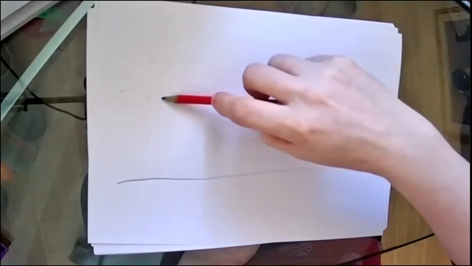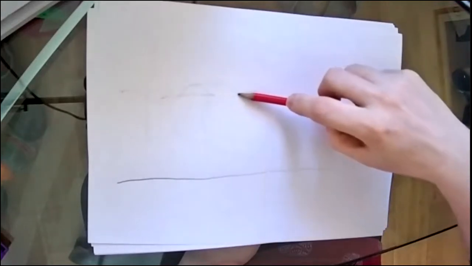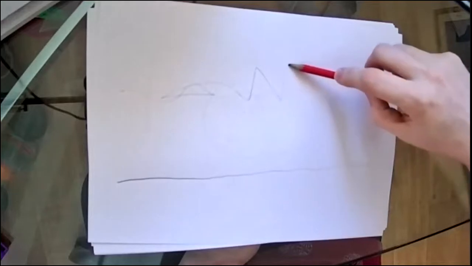We're going to push it. We're going to pull it. We're going to zigzag it. And we're going to make it melt away. However you want to move it.